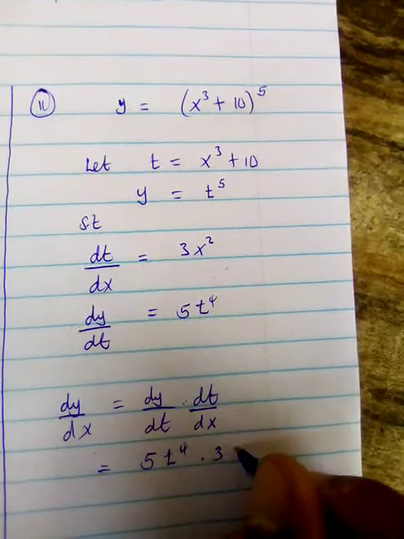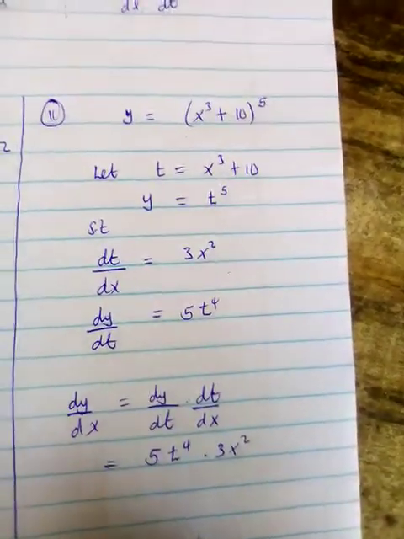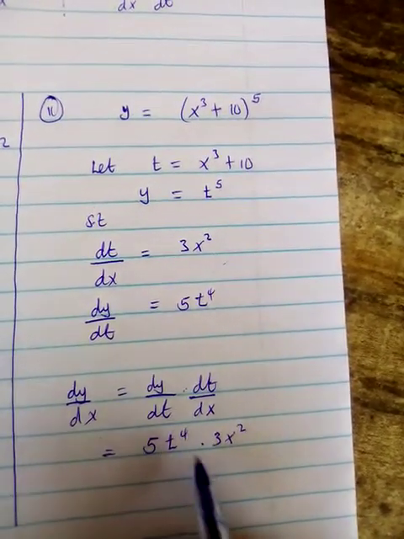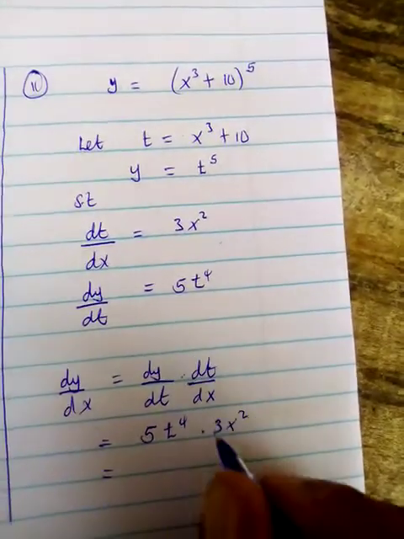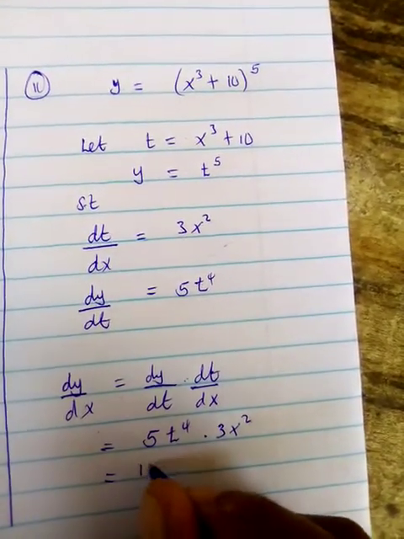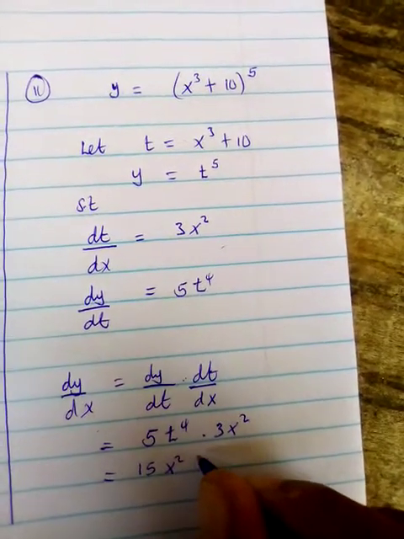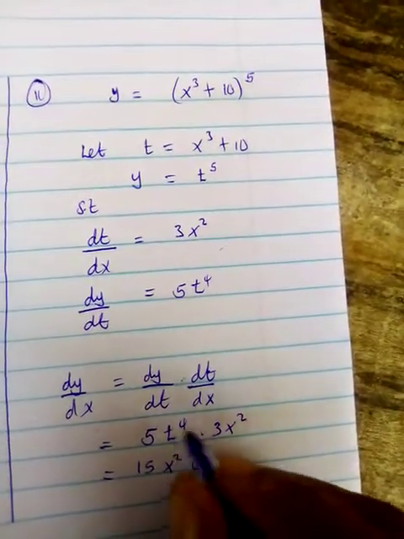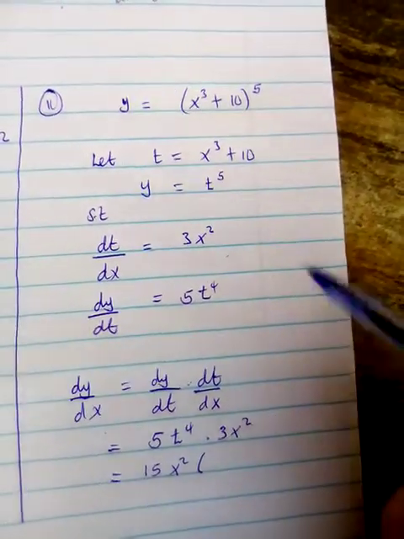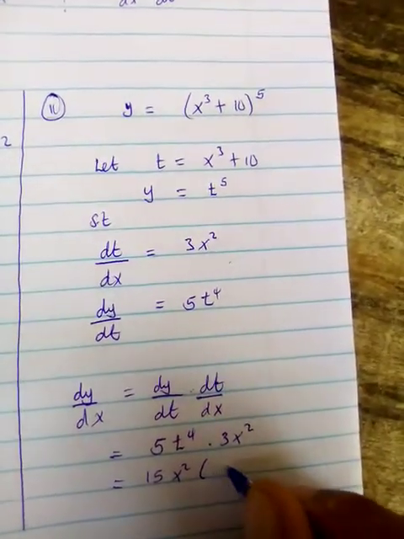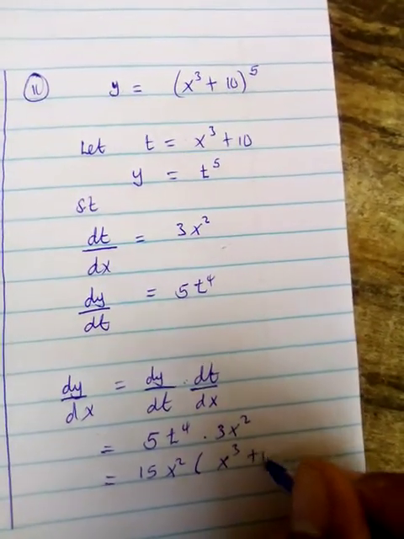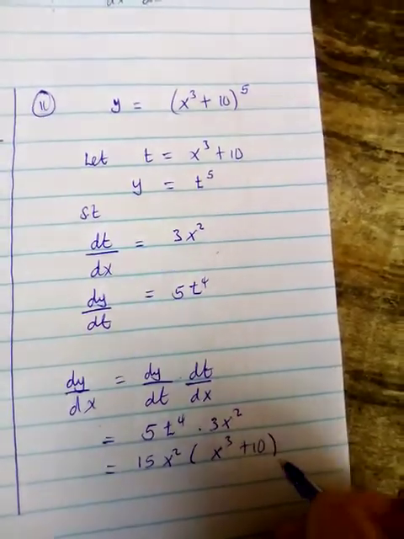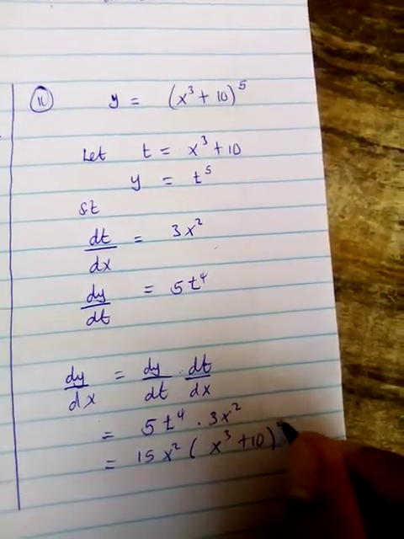So I put in this bracket 15x squared into t to the power 4, but I know my t is x cubed plus 10. So this is (x cubed plus 10) raised to power 4.